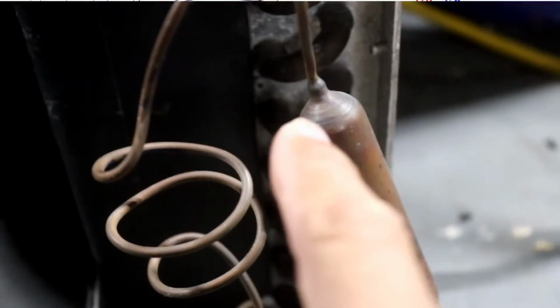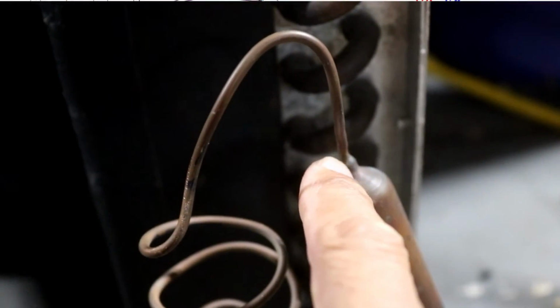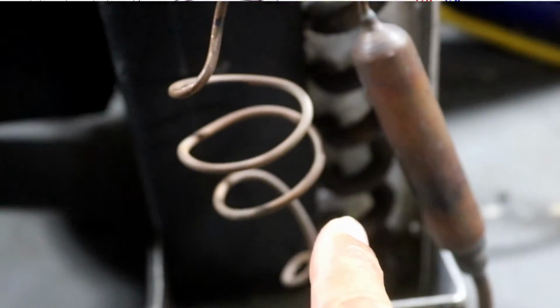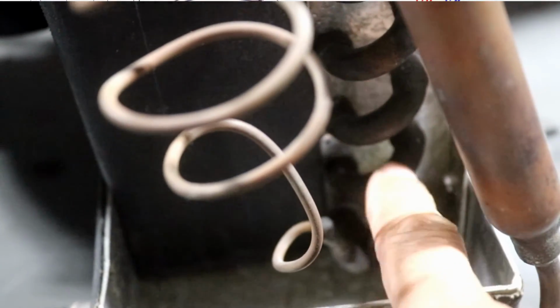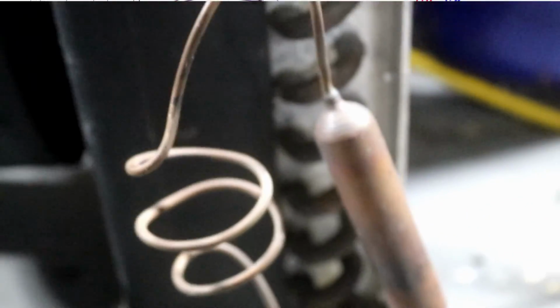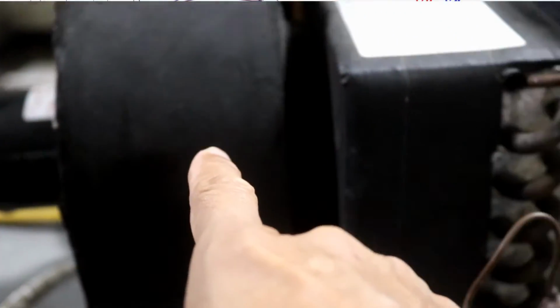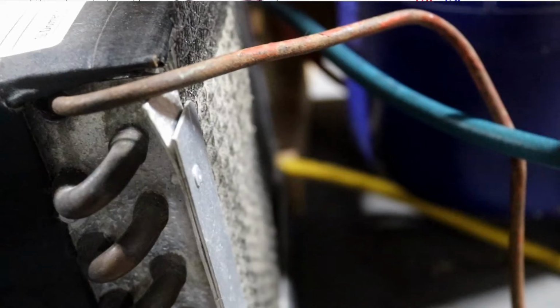Here it is liquid at low pressure and low temperature, and it immediately passes through the capillary pipe, enters into the evaporator, and starts to evaporate.